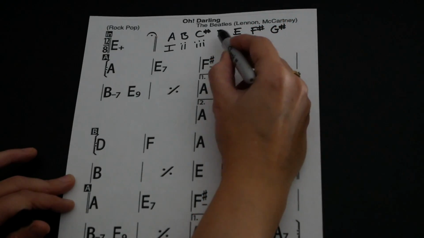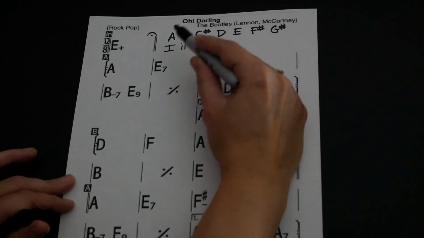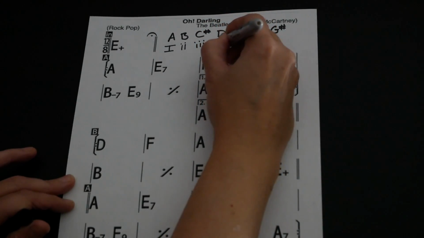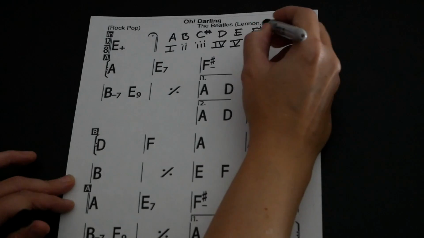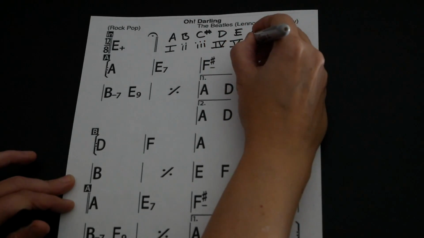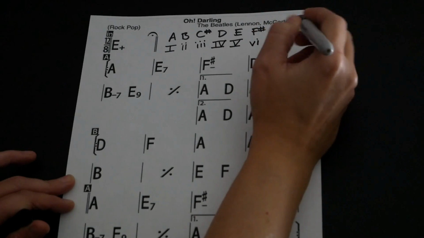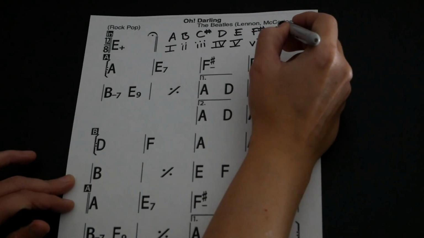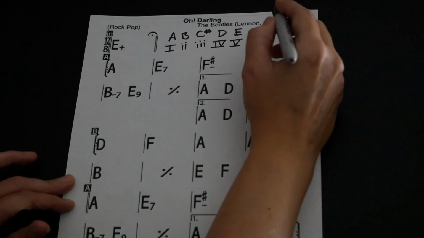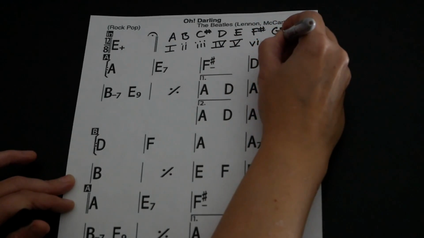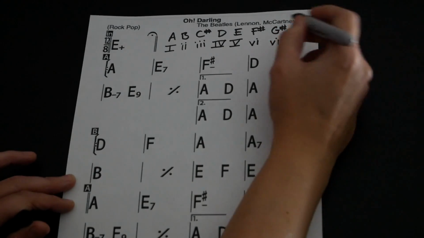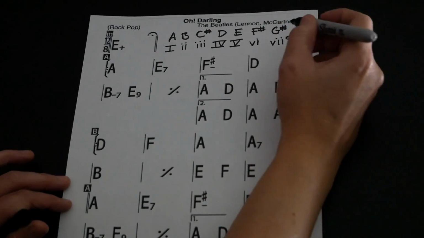When we do D, we've got D, F sharp, and A. So that's the 4 chord, and it's a major chord. Then the 5 chord, and for this one we have F sharp and A and C sharp. That's a minor 6. And here we have a G sharp, and then a B, and then a D. And that's actually a diminished chord. So we write the little 7 with a little circle. G sharp diminished, and we won't see that chord happen.